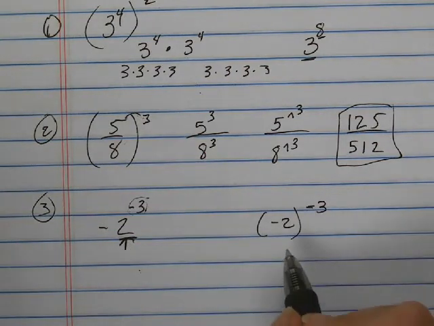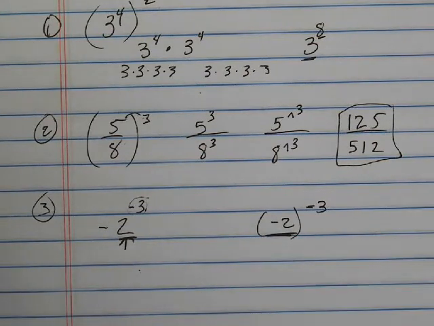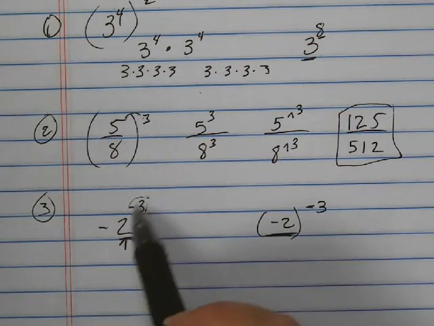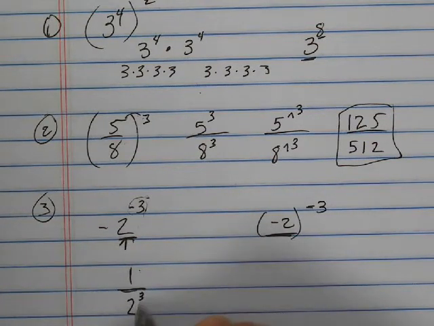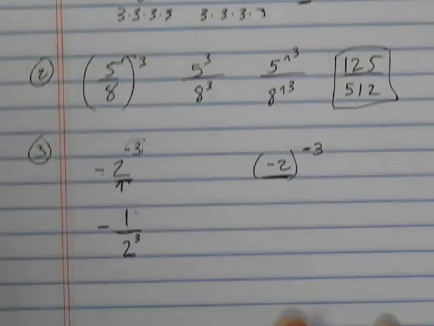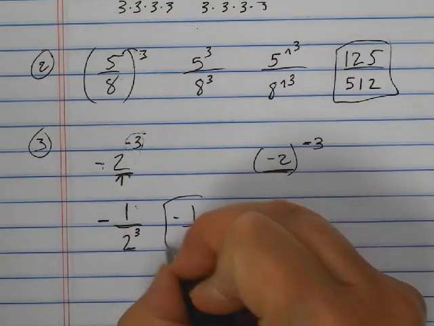On this other example, what I'm taking to the negative 3 power is this whole thing. So on this problem, since this is to a negative power, I know it's going to be 1 over 2 to the positive 3 power. And then this negative is just going to stay out in the front. So the answer to this one would be negative 1 over 8.